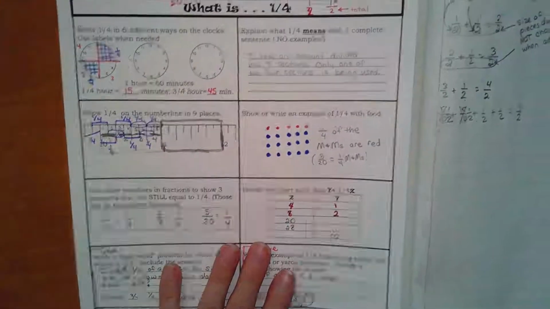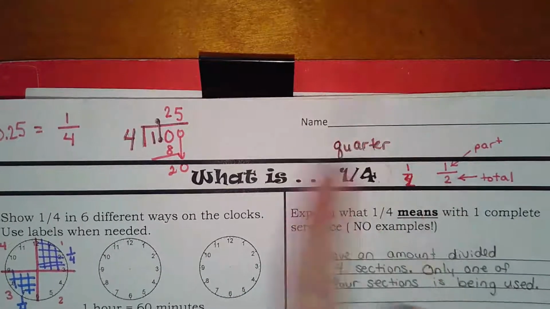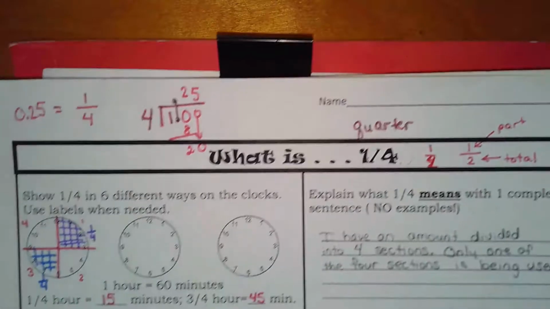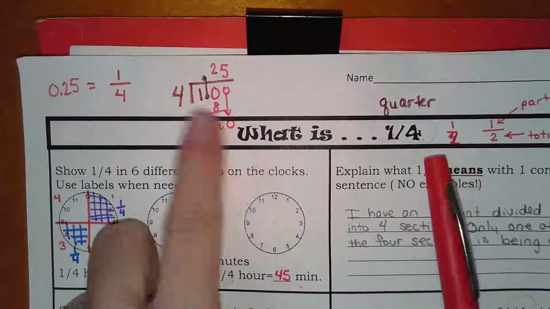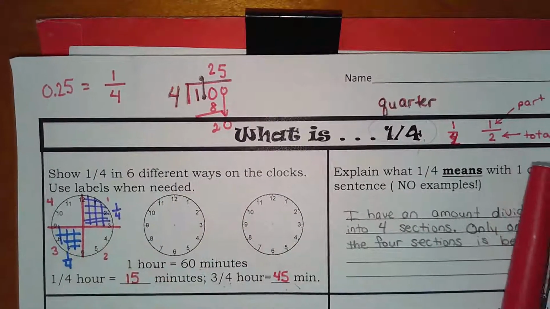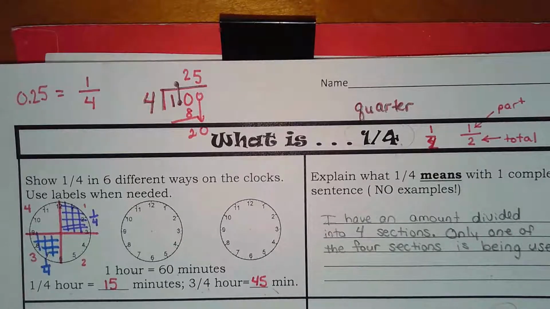We're going to go over your investigation for 1/4, and at this point, what I have in red marker, you need to be sure this is on your paper as well. If you can't put it in exactly the same spot, get it as close as you can to where I have it. And some things you will need to change what you have if you don't have it correct.